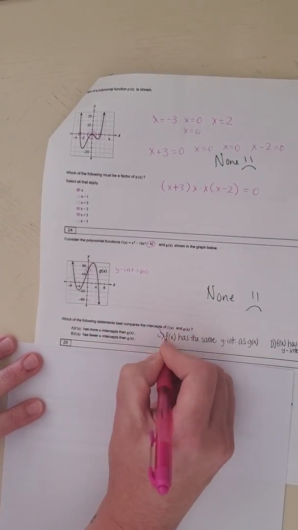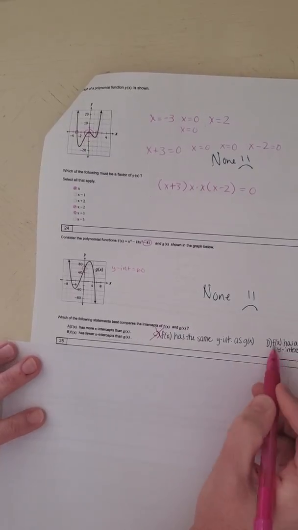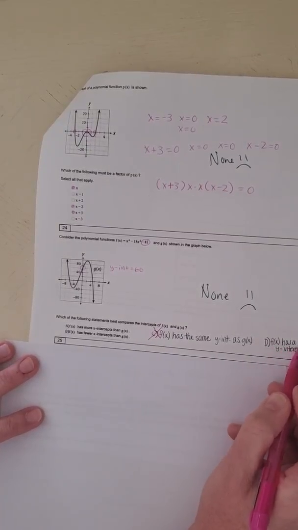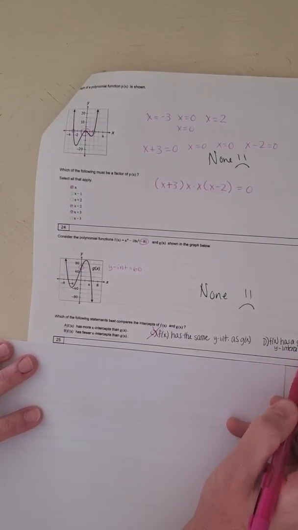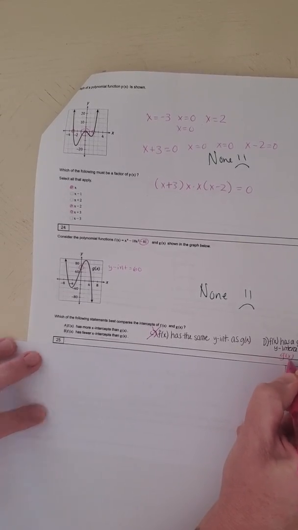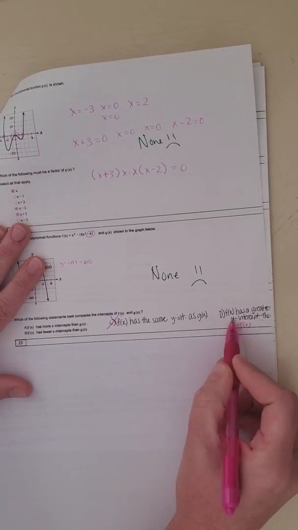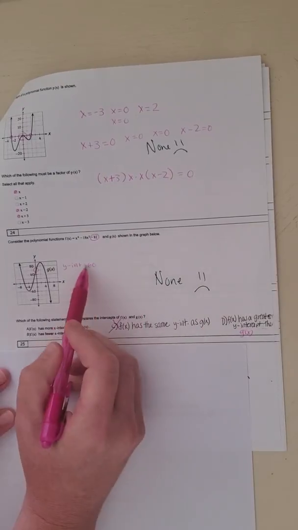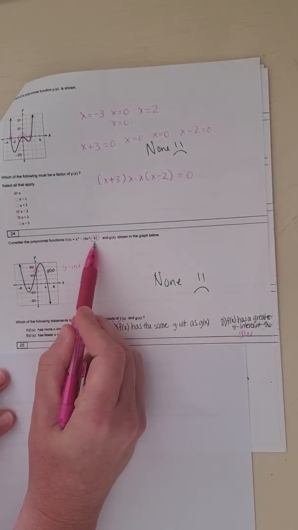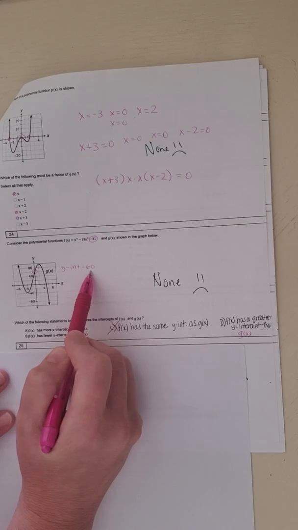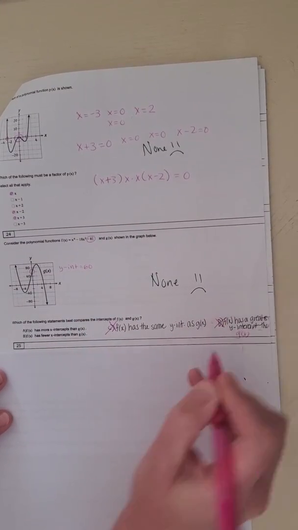Definitely that's not true, so we can get rid of c. And then finally it says f of x has a greater y-intercept than, this should say g of x. Again, f of x has a greater y-intercept. That's not true. F of x has a y-intercept of negative 81. G of x has a y-intercept of positive 60. So that's not true either.